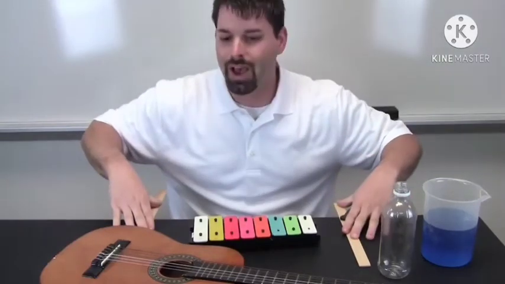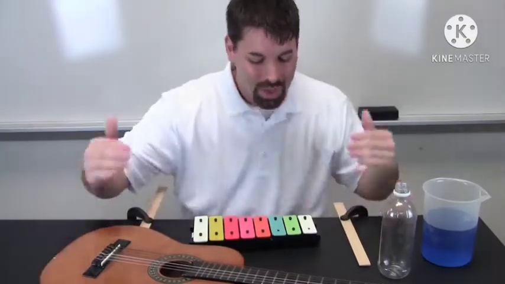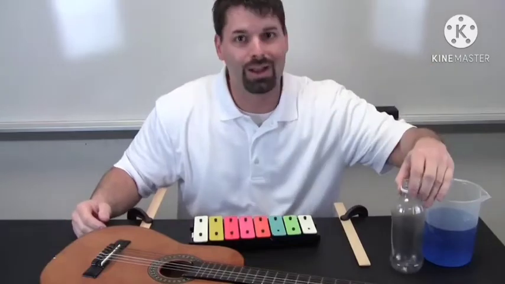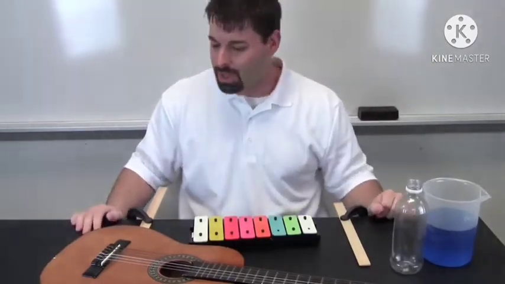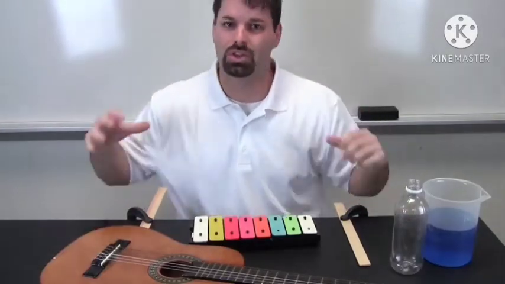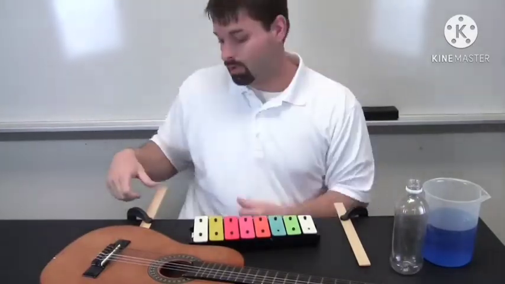I have rulers fastened to the tabletop. I have a guitar. I have a xylophone. And I'm going to fill a bottle of water to show you that science at work. So let's use these rulers. Again, the slower something vibrates, the lower the sound or the pitch.